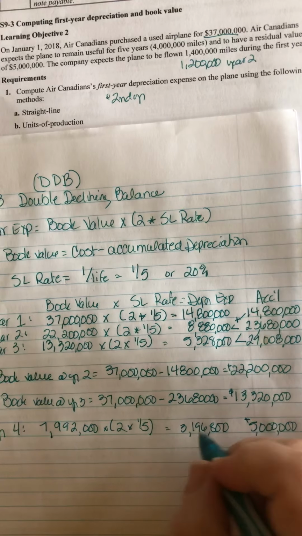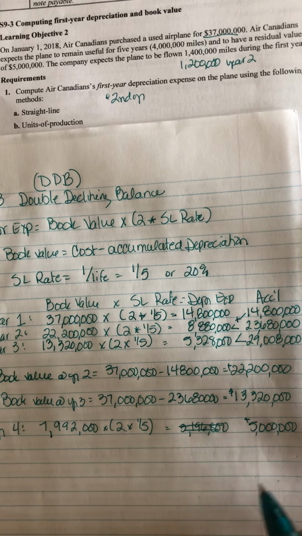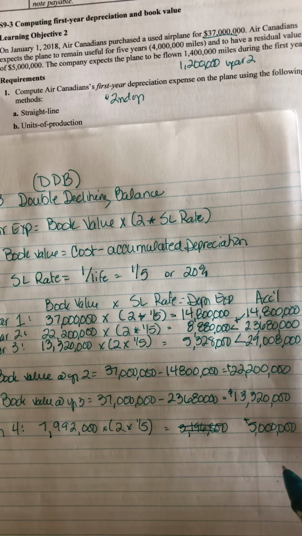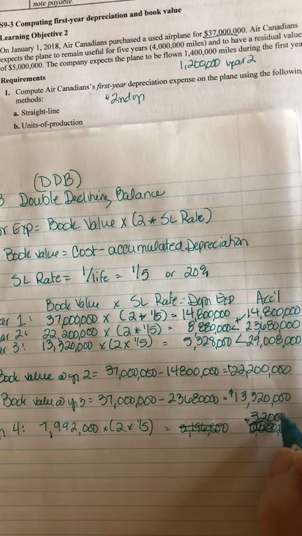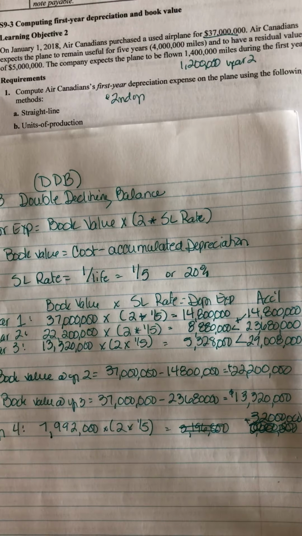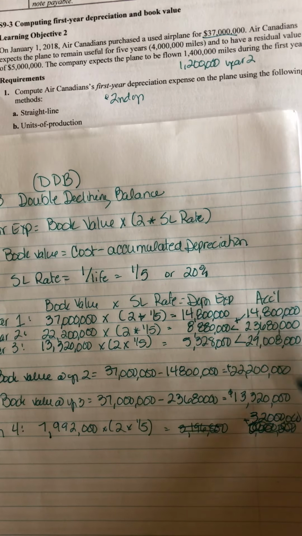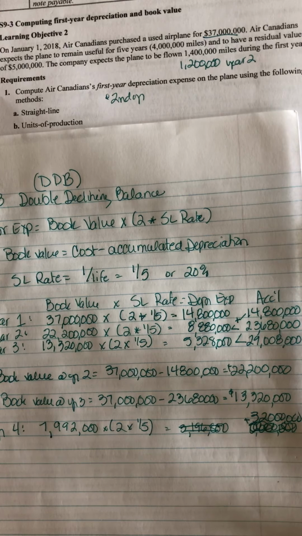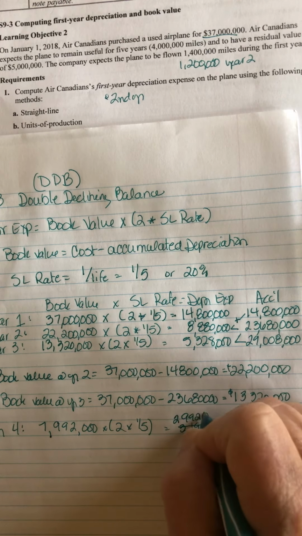All right, so in this case, I just have to plug it in, which means that this has to equal 32 million. This is my accumulated. And my book value has to equal 5. So this depreciation expense this time is just going to be the difference between these two numbers. So it's actually going to be 2,992,000.